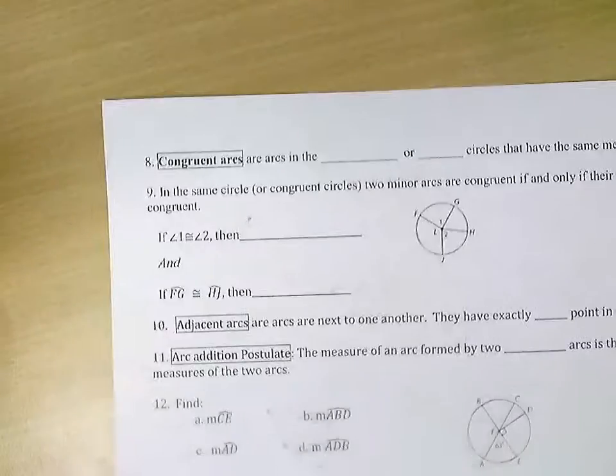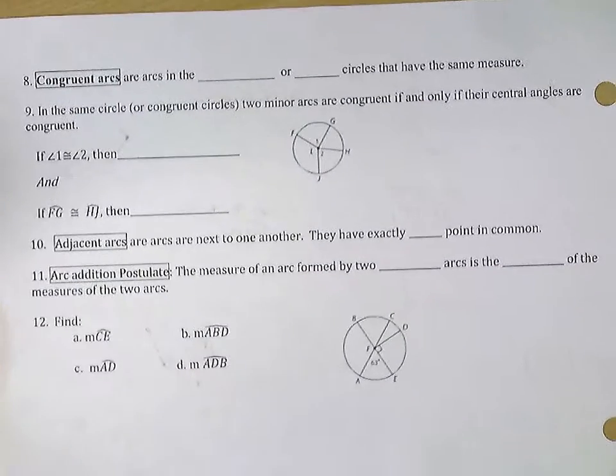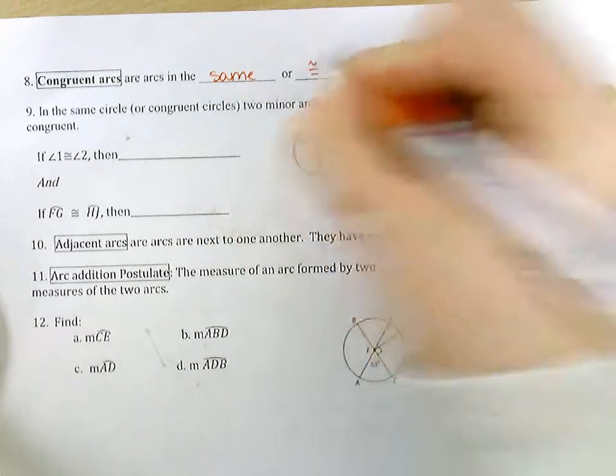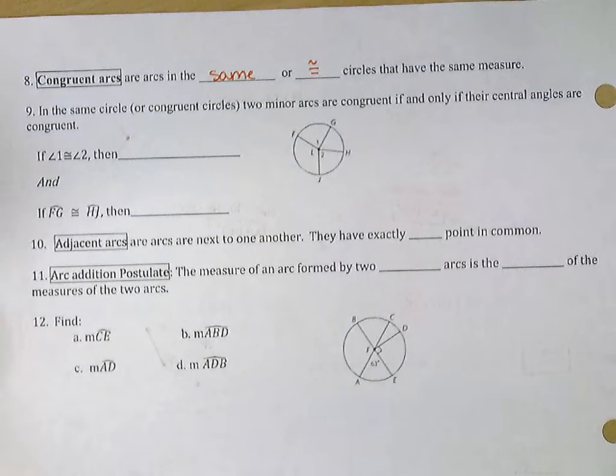Okay, so congruent arcs are arcs in the same or congruent circles that have the same measure. Congruent arcs could be in two separate circles, or they could be in one circle just having that same measure. So arcs that are the same.